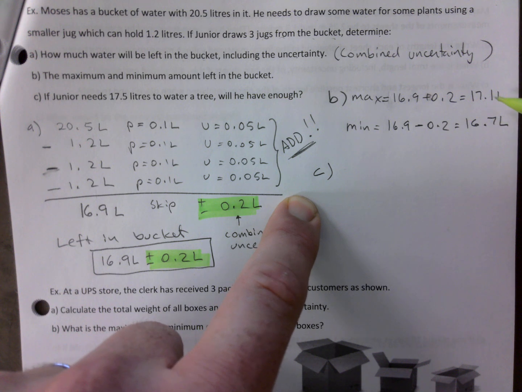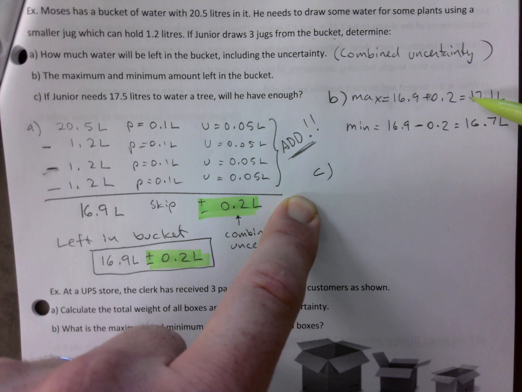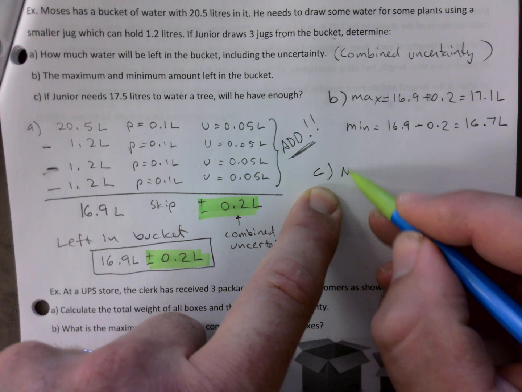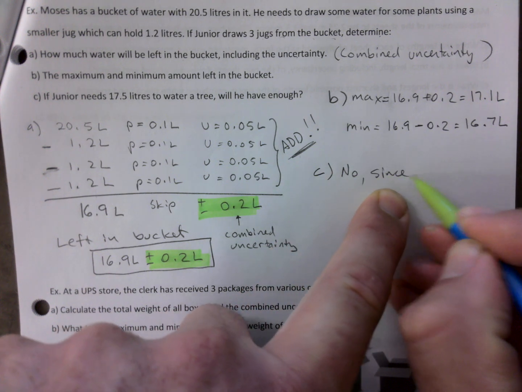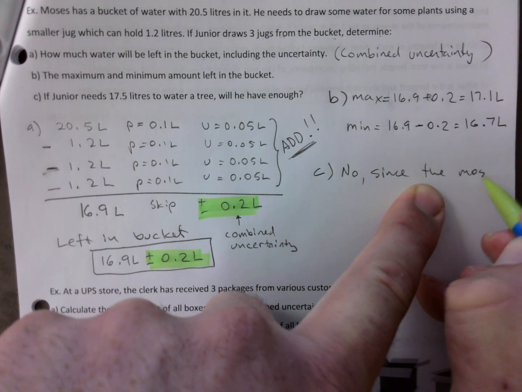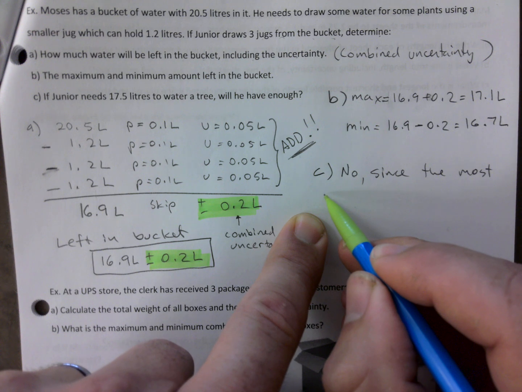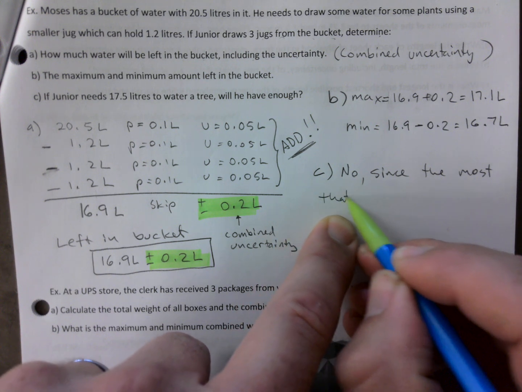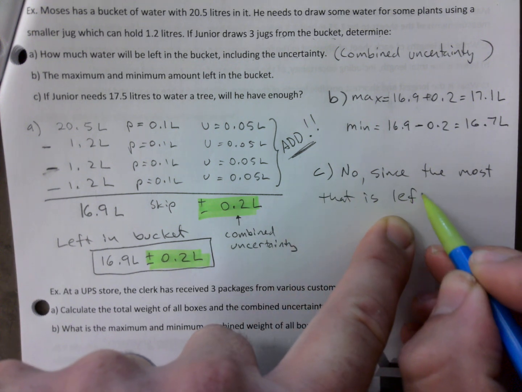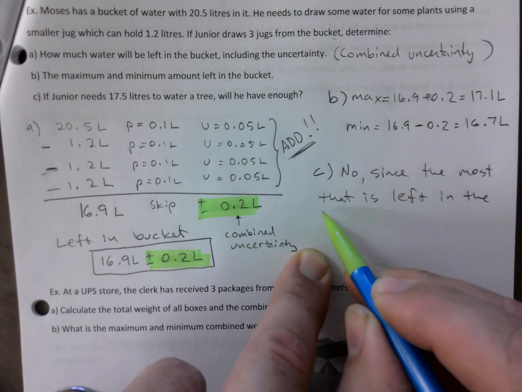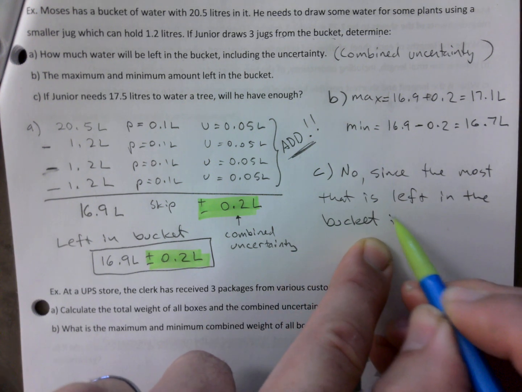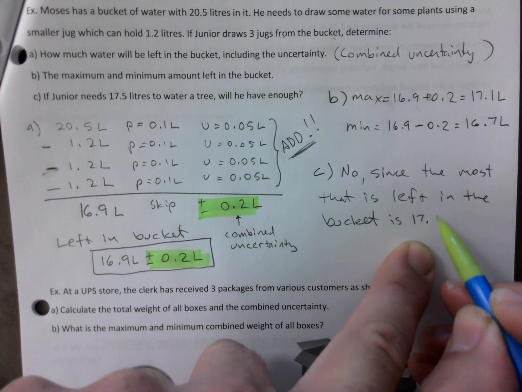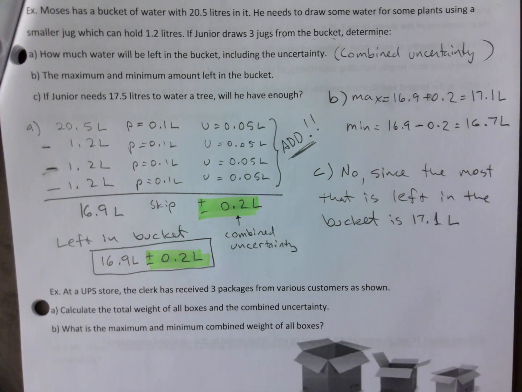Even if you consider our combined uncertainty, the most you can have in that bucket is 17.1. No, since the most that is left in the bucket is 17.1 liters.